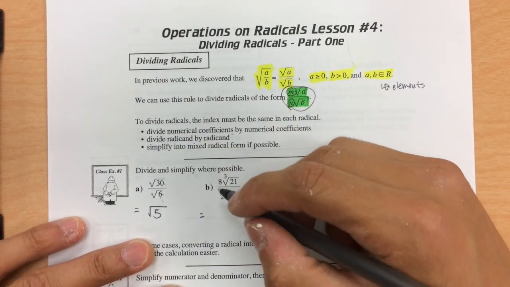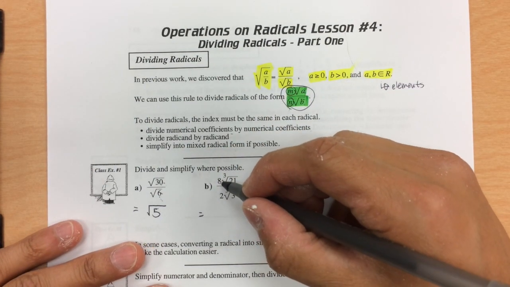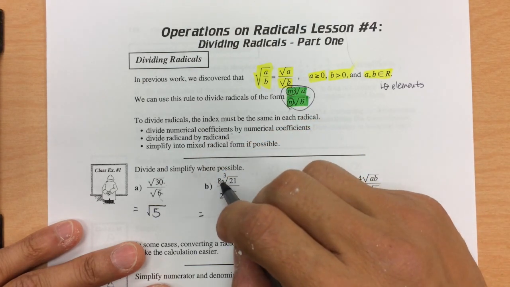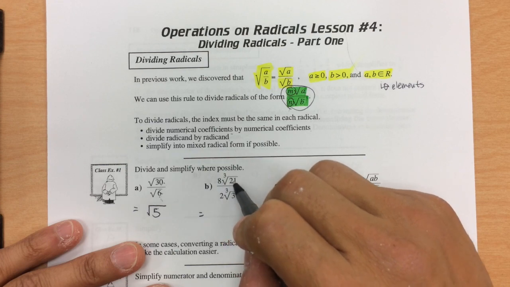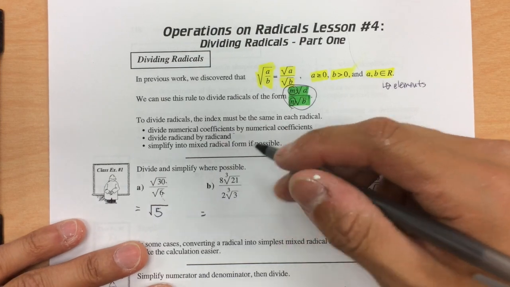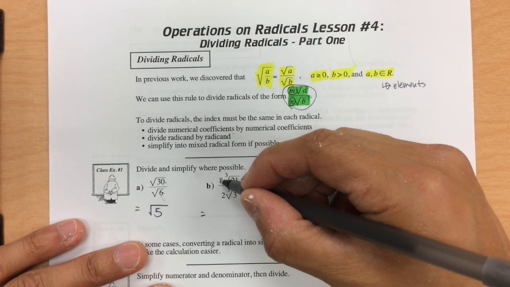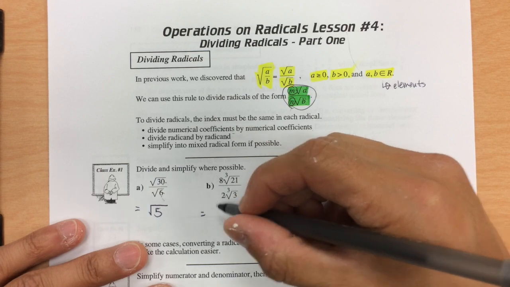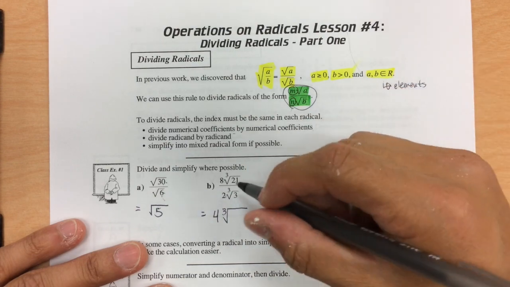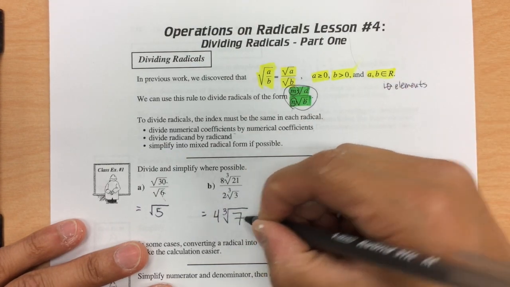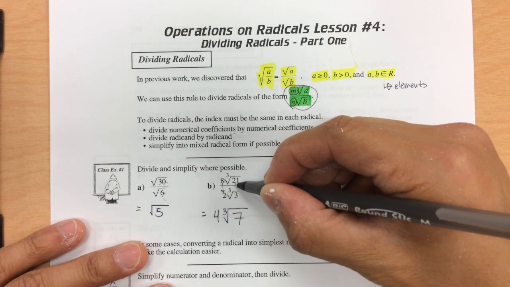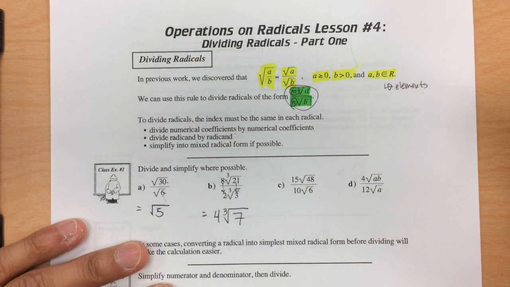Next we have example B. This time I have my numerical coefficients. And so we have 8 times the cube root of 21 divided by 2 times the cube root of 3. I have to divide my coefficients first. So 8 divided by 2, we're going to be left with 4. Next, I have my radical sign, and 21 divided by 3, I'm left with 7. So notice how I went coefficients divided by coefficients and radicands divided by radicands.